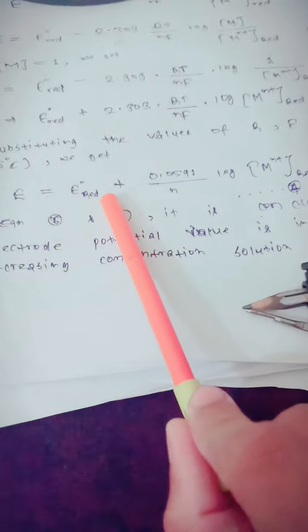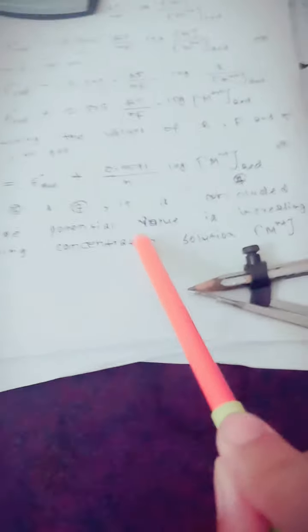So in reduction potential, plus means increasing concentration, so electrode potential value is increasing with increasing concentration of solution. As we increase the concentration of the solution, our electrode potential value will increase. In this way, if we increase the concentration of the solution, our electrode potential value will increase.